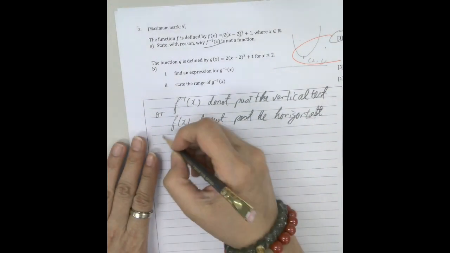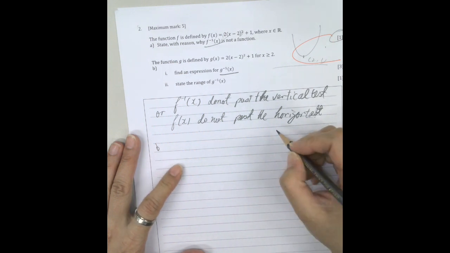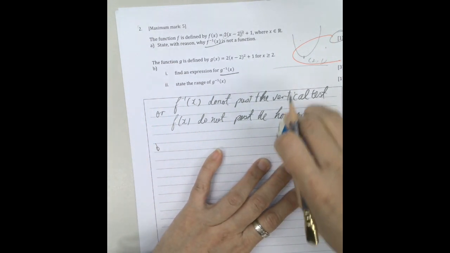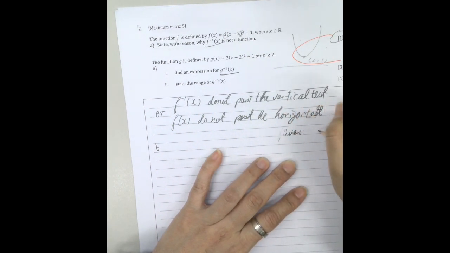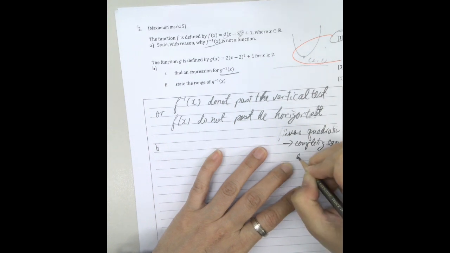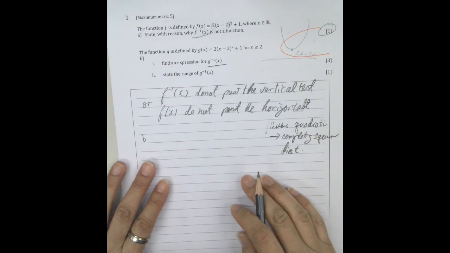Then part B, they are asking for the inverse of g. Another reminder, when we have to inverse a quadratic, you have to use completing the square first. This is a little tip. So although after you inverse, it might not be a function, it might be useful from there.